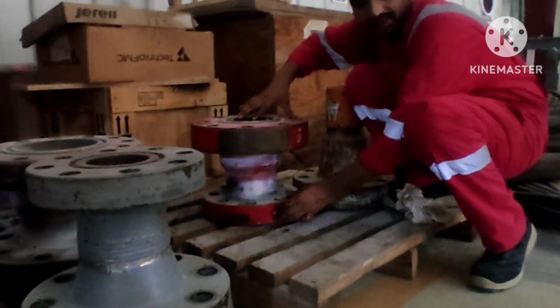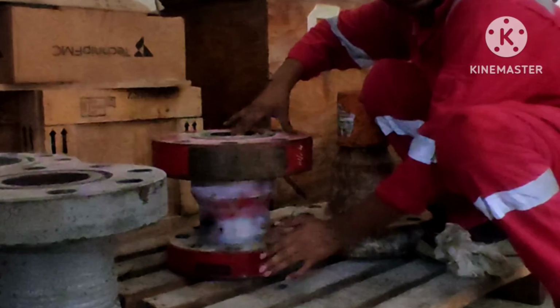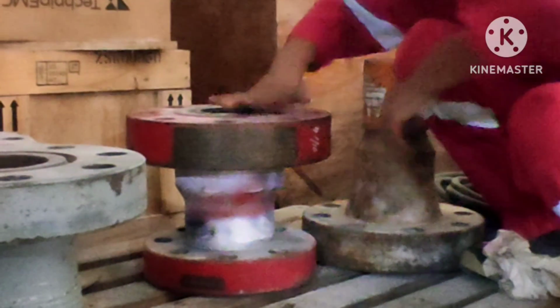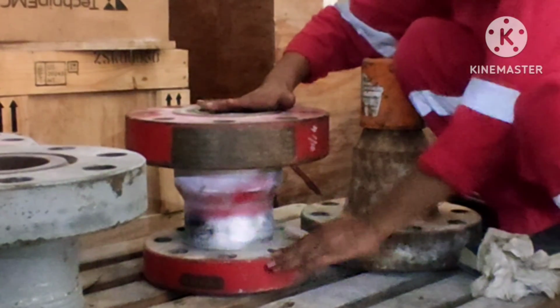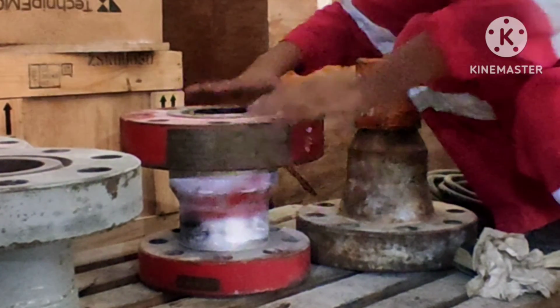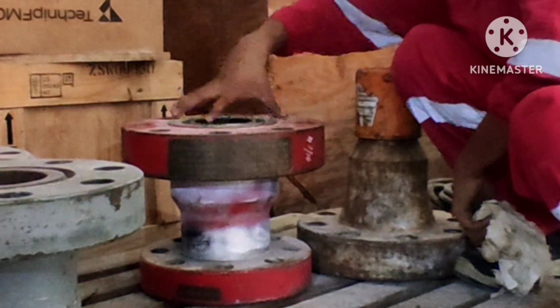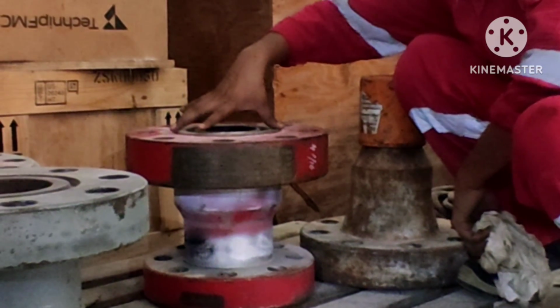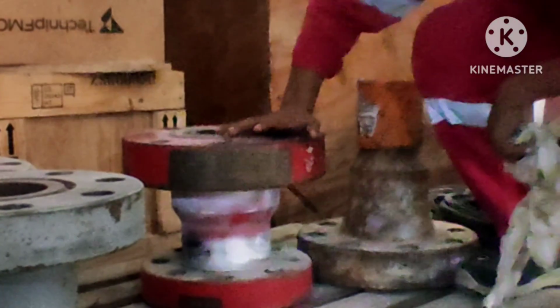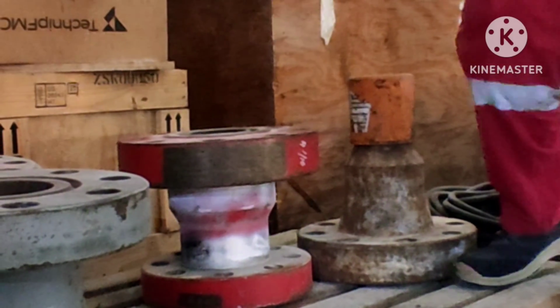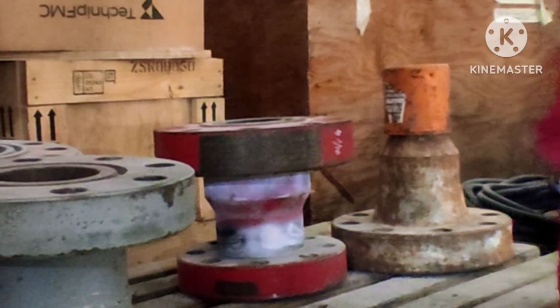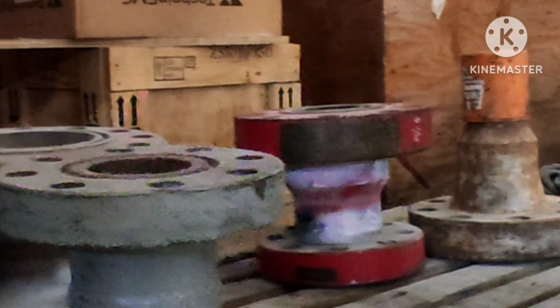So this will be 4 1/16 5K and this one is 4 1/16 15K. This will connect to the Christmas tree and then it will be a standard size for our equipment. We will put here our BOP, riser and so on. So we call this particular equipment a crossover flange or wellhead crossover.